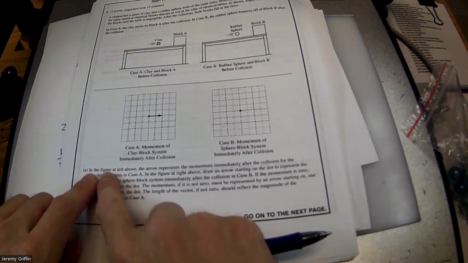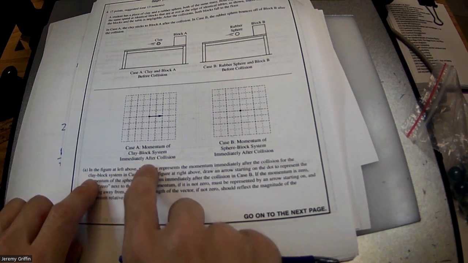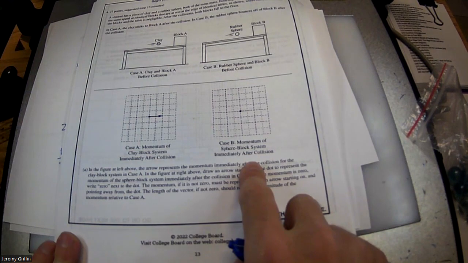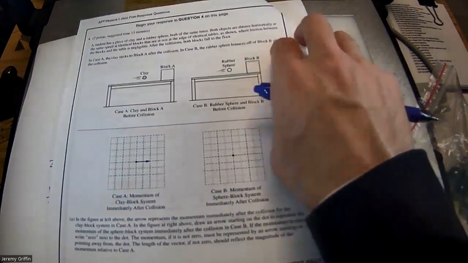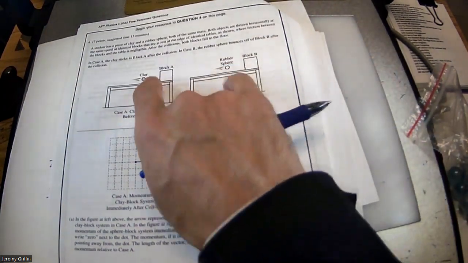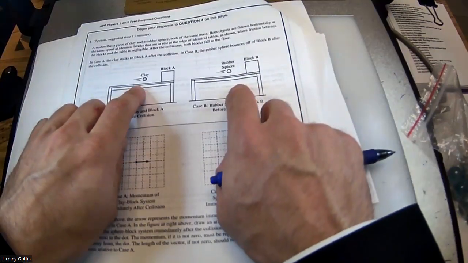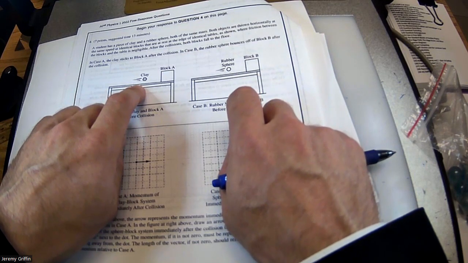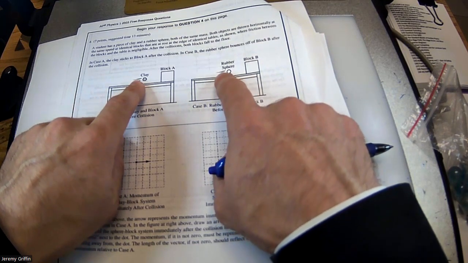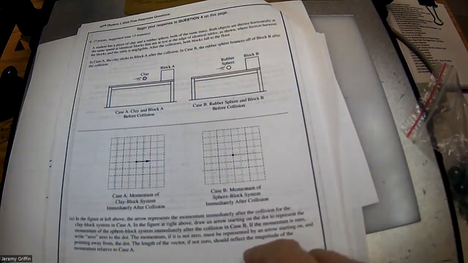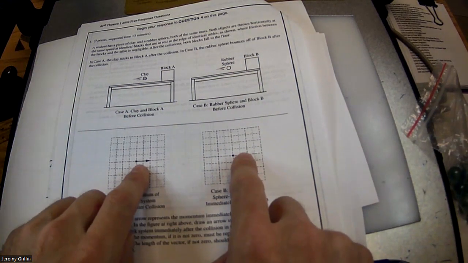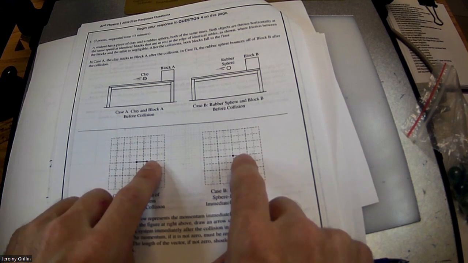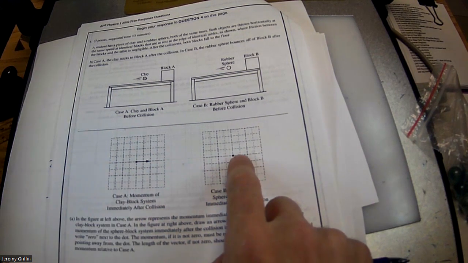So we're looking at the momentum of the clay-block system after the collision for case A, and now they're asking, what is it for case B? Now, guys, if everything was identical except for the coefficient of restitution, shouldn't there be the same momentum in the system, mass times velocity? And isn't momentum conserved for the system? So shouldn't this look exactly like this? Yeah, exactly the same. All you had to do is take this and copy paste it right here.